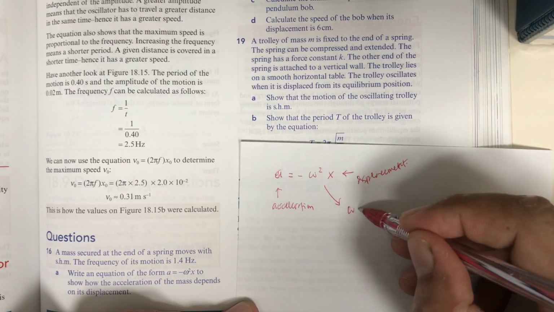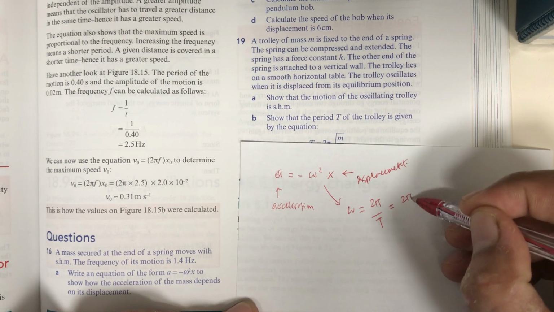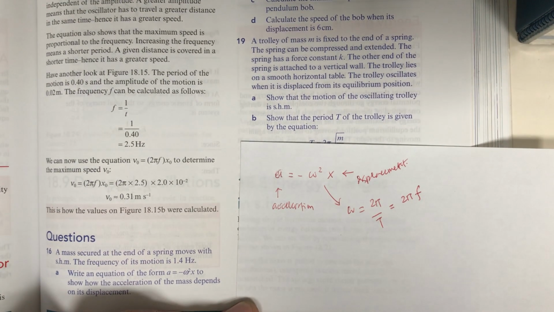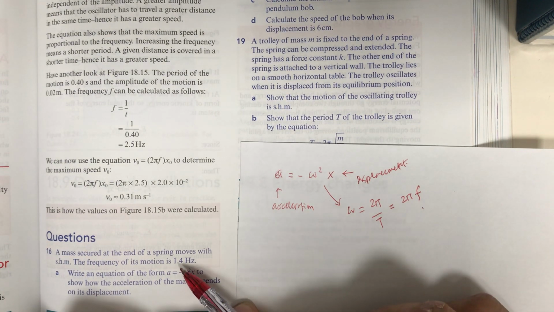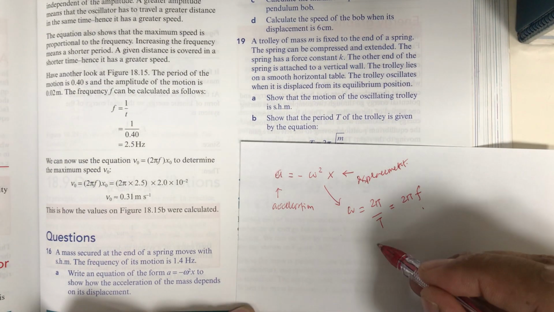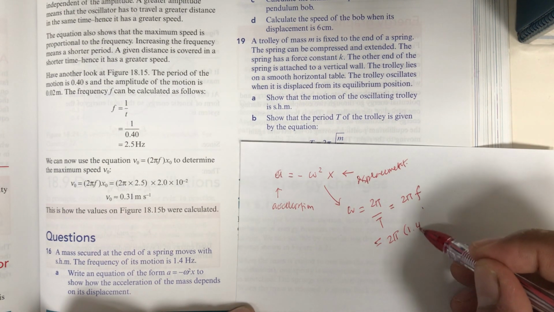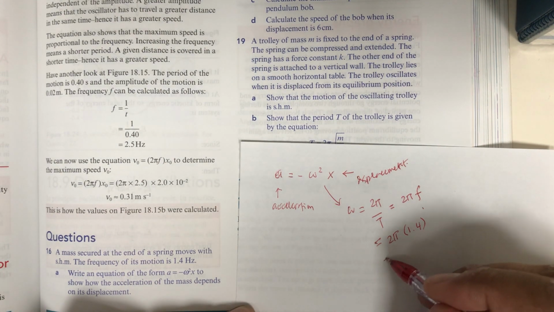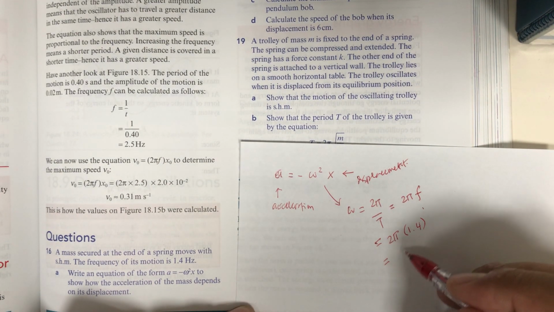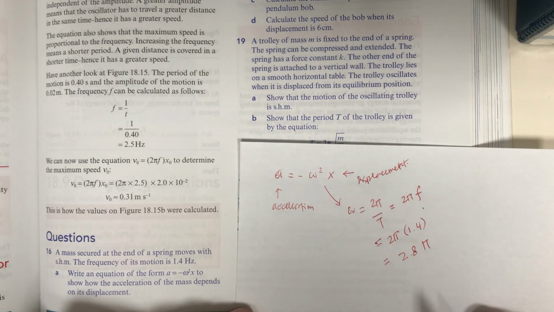Omega is 2 pi over T, or 2 pi times f. Because we have frequency, we put in 1.4. So omega equals 2 pi times 1.4. So this is 2.8 pi, right?